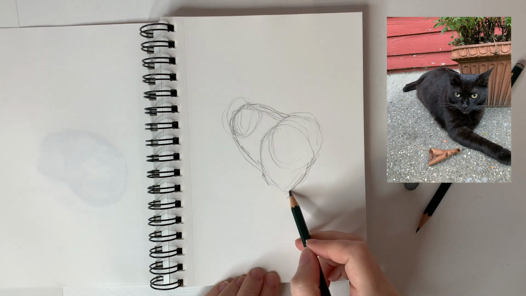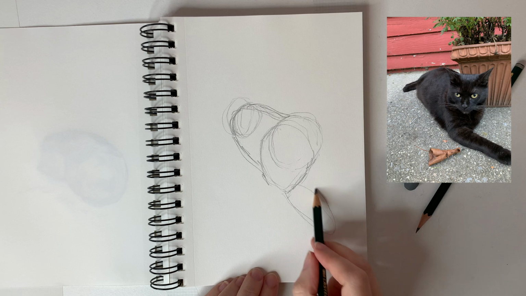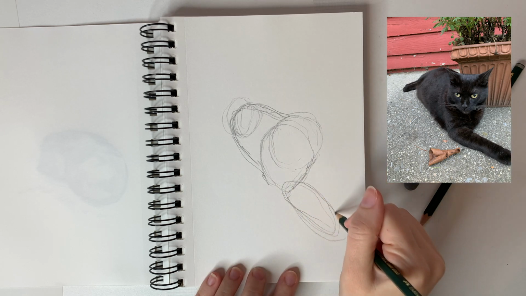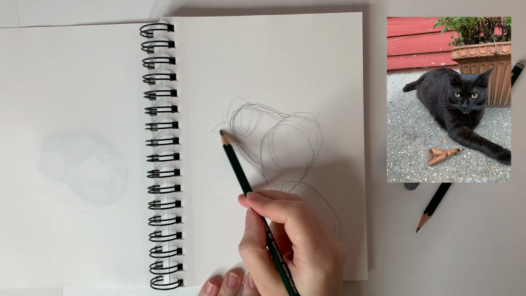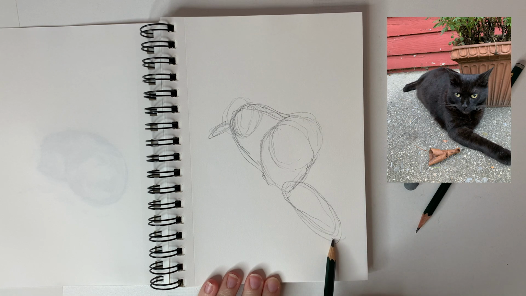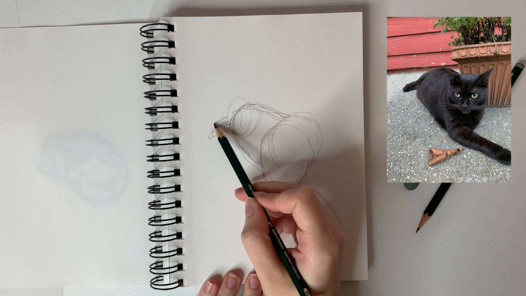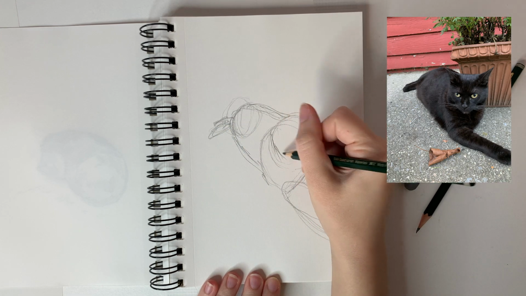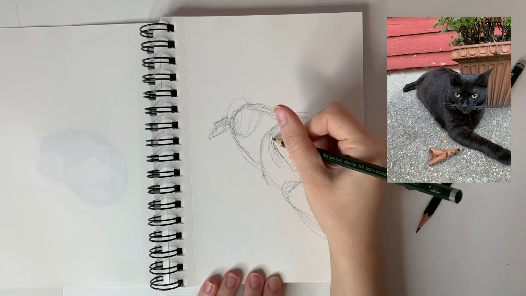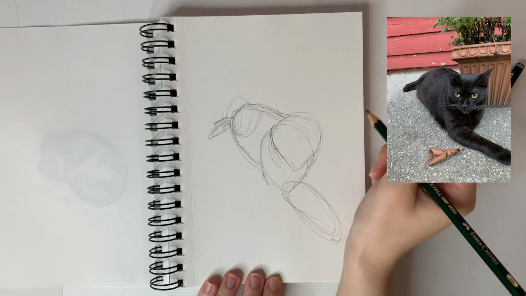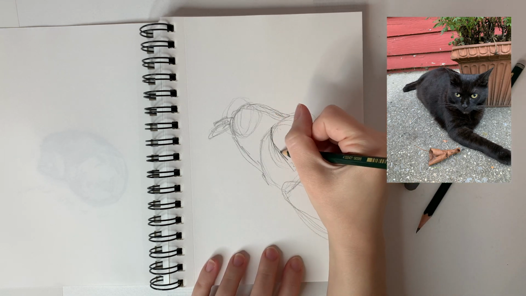So I like this photo of my cat because the sense of foreshortening here is pretty dramatic. If you look how big her front leg is, it's so much bigger than the back legs, which are so tiny in this view in foreshortened perspective here. I think actually, well, let me draw the face a bit more.